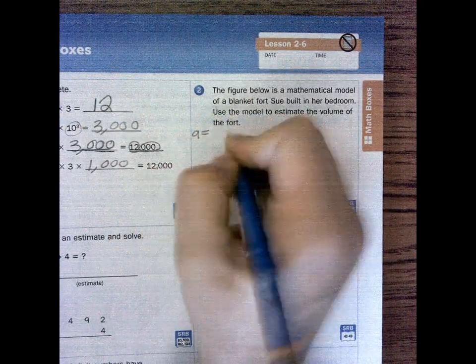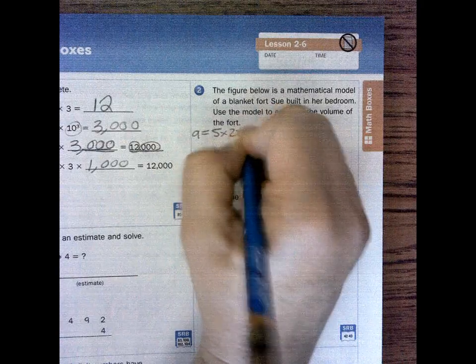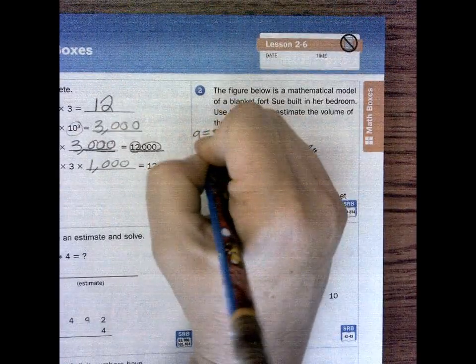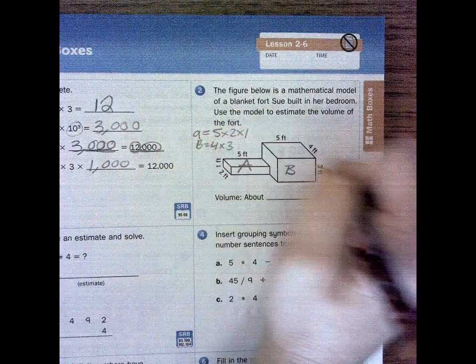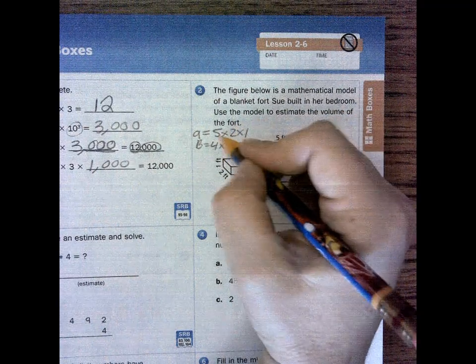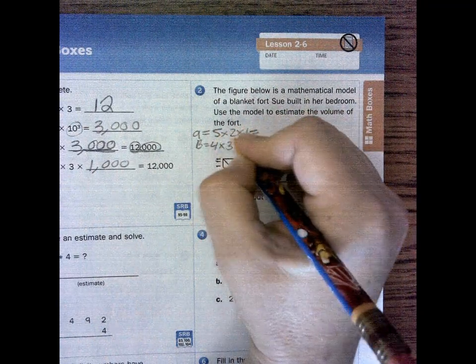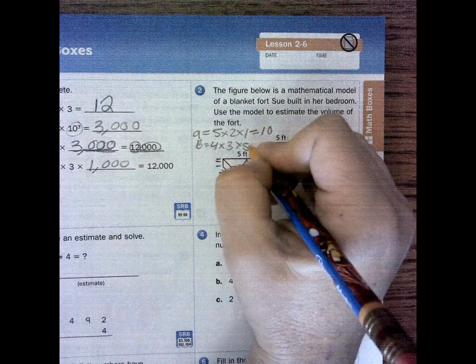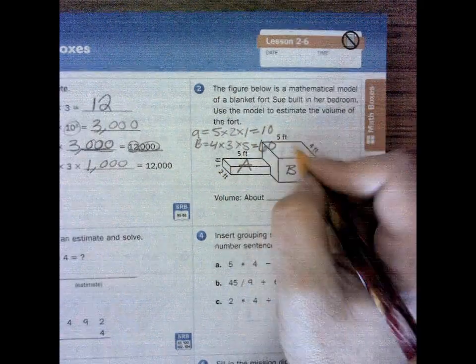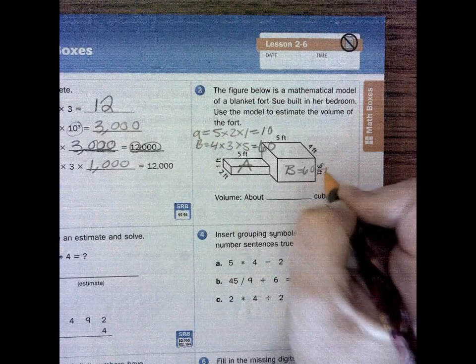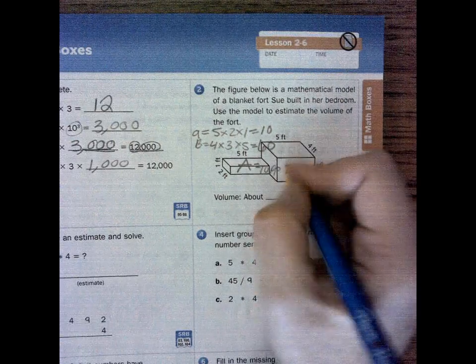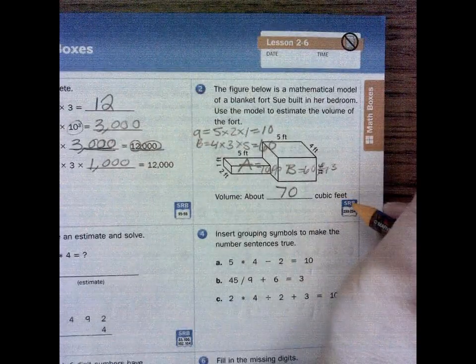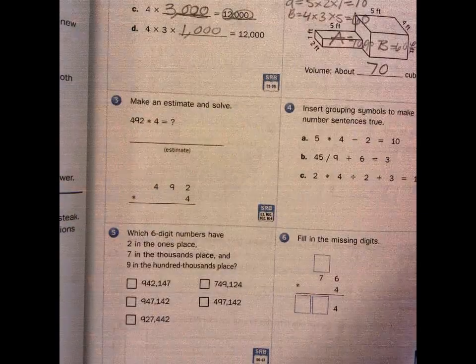So A equals 5 times 2 times 1, and B equals, I'm going to go a little bit backwards here, 4 times 3 times 5, order does not matter. Well, 5 times 2 times 1 is 10, 4 times 3 is 12, times 5 is 60. So we have B equals 60 feet cubed, and A equals 10 feet cubed. If I add those together, 10 plus 60 is 70 cubic feet.